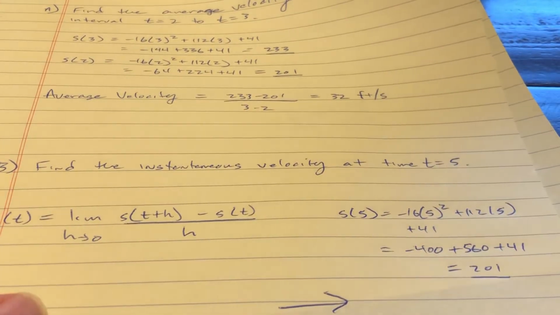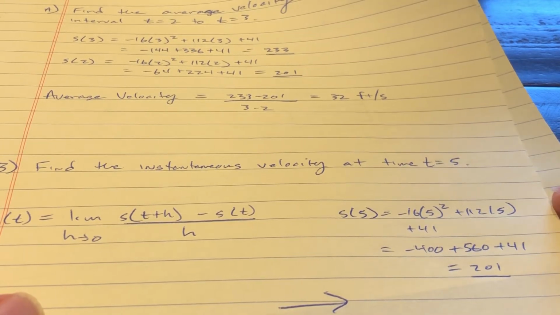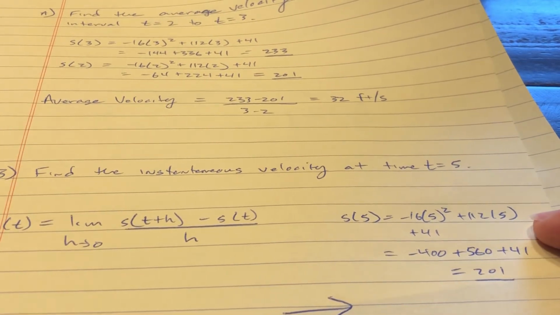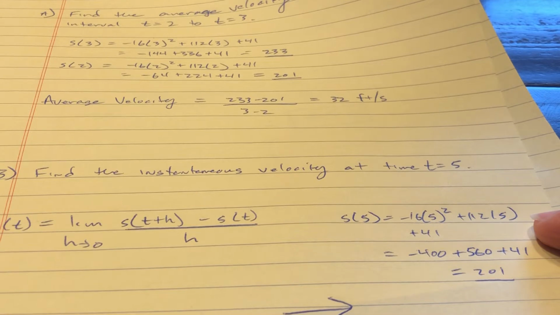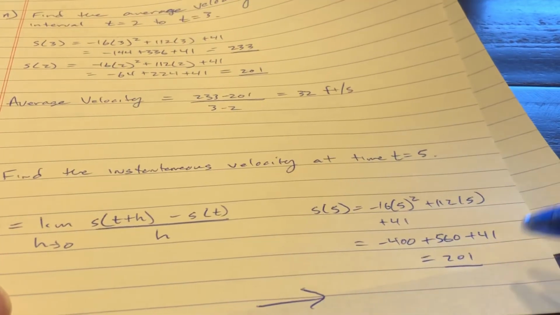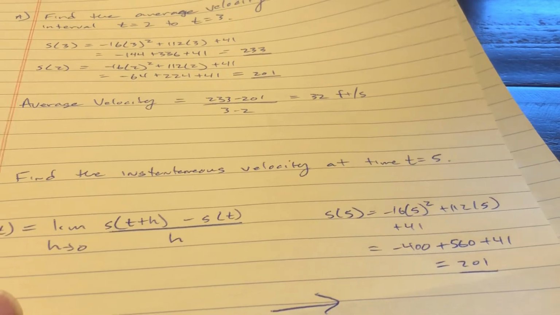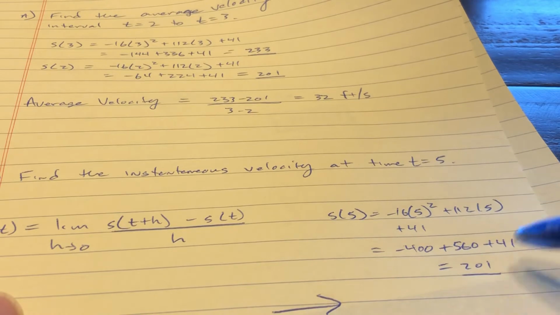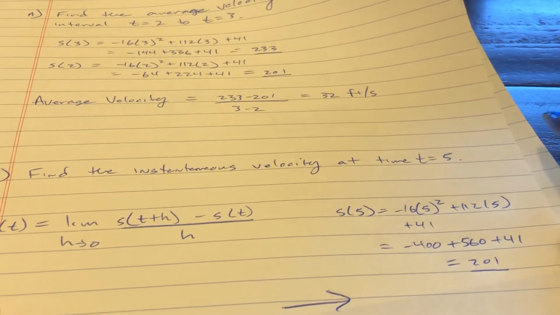Well, if you remember from college algebra, negative b over 2a gives you the vertex, and the vertex is at 3.5, so it reaches its maximum height at time 3.5 seconds. We can find that too using derivatives soon. So if you move 1.5 to the left and 1.5 to the right, you're at 2 and 5. Makes sense, we're at the same heights. We get 201 again. So it hits 201 going up and then coming down. So this is the coming down portion.